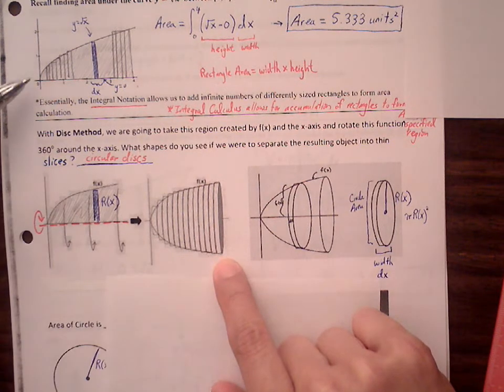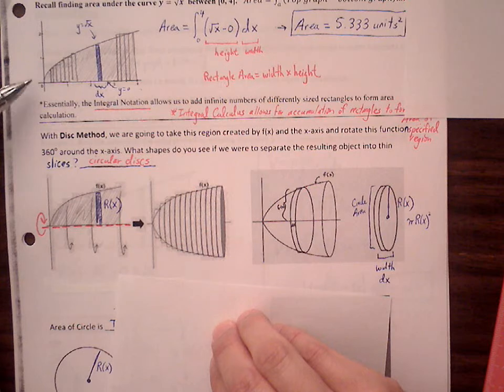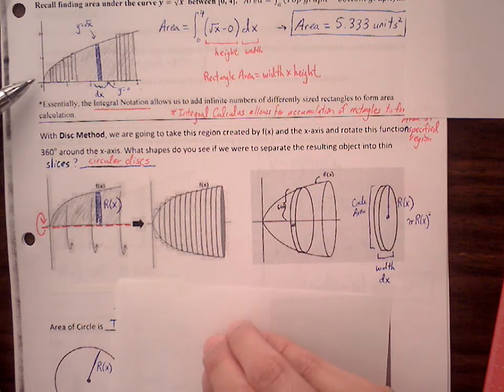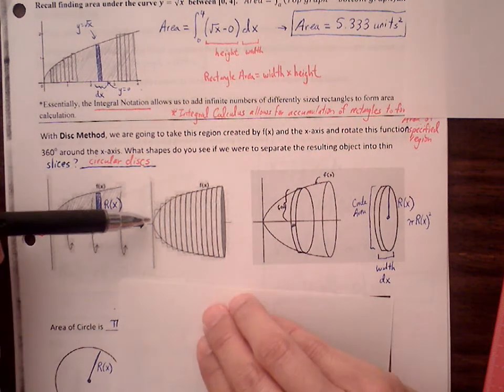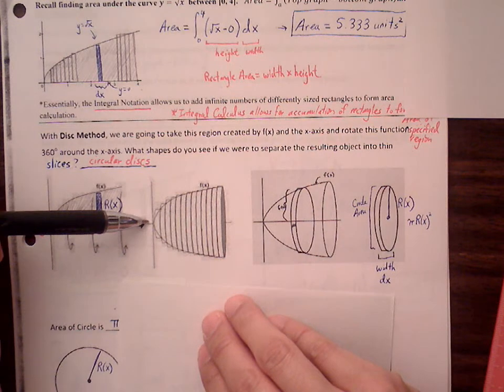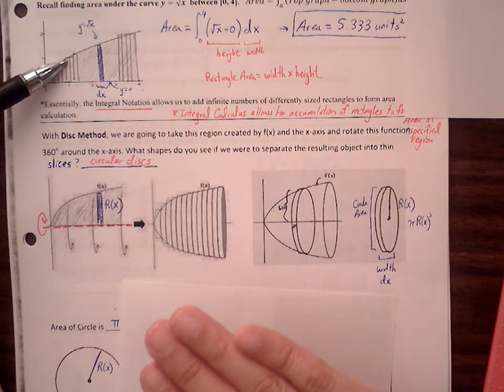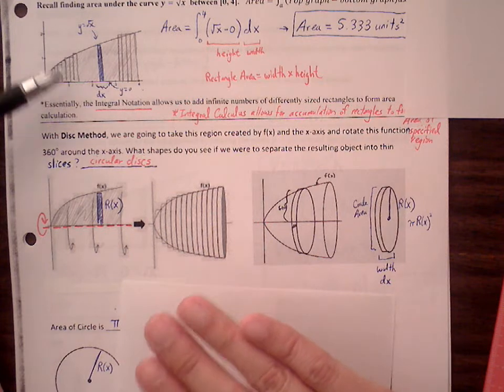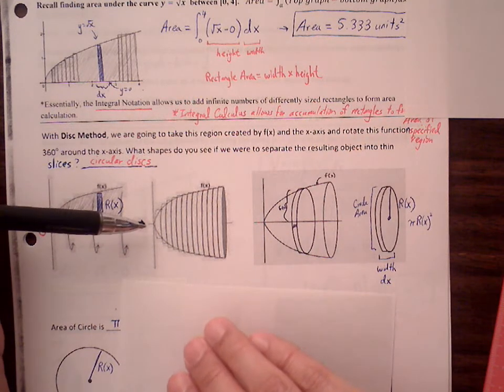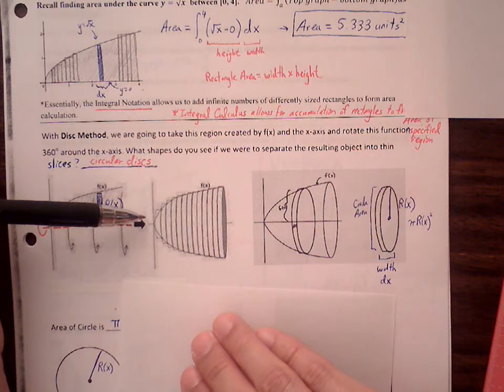So rather than adding infinite numbers of rectangles, we're now going to adapt this concept to circular disks, which will move us from a two-dimensional area calculation to a three-dimensional volume calculation.